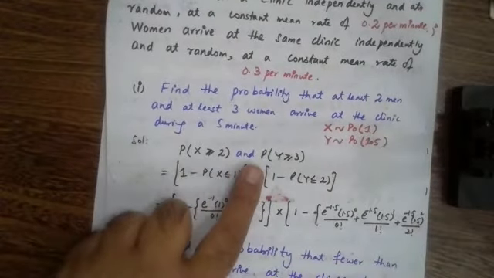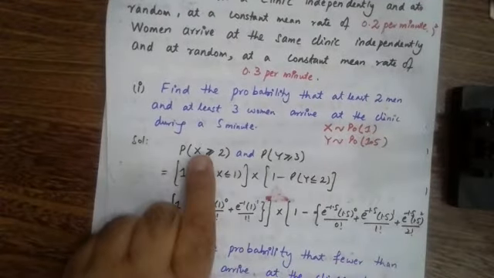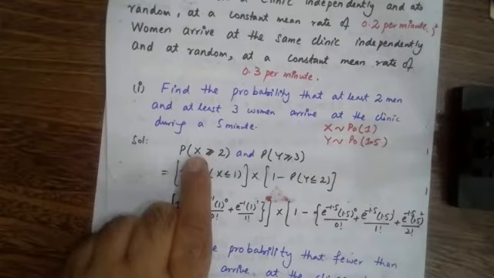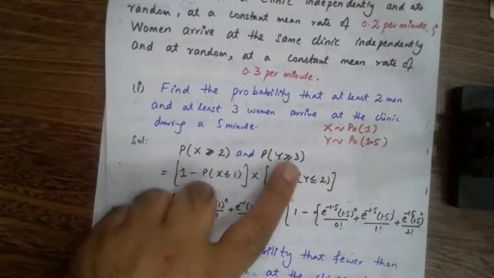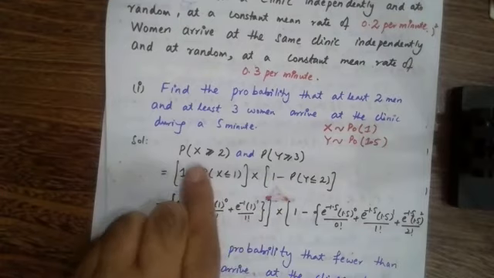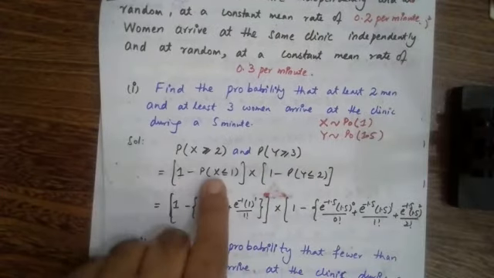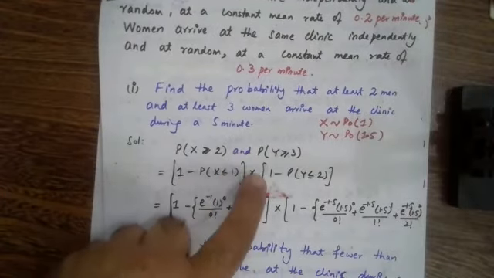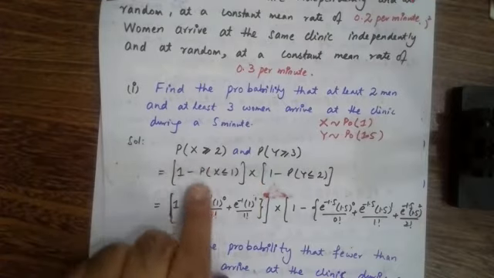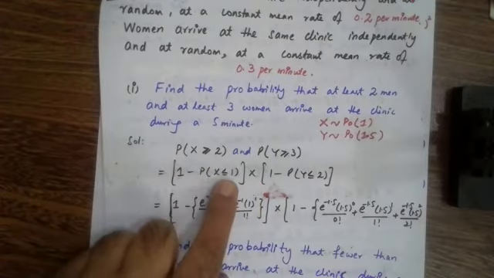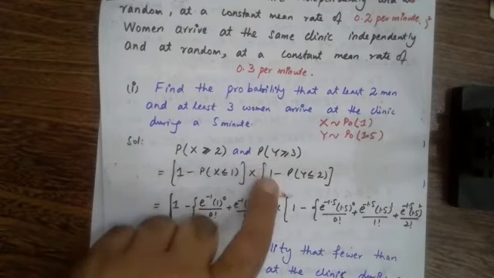use a separate probability for the number of men being at least two, and the probability that the number of ladies being at least three. We have to calculate their individual probabilities and then we will multiply them because they are connected by "and". For men, x greater than or equal to 2 is 1 minus probability x less than or equal to 1. And for ladies, 1 minus probability y less than or equal to 2.